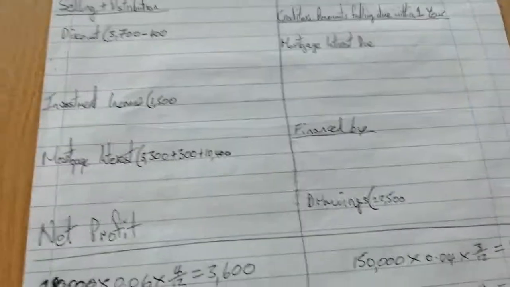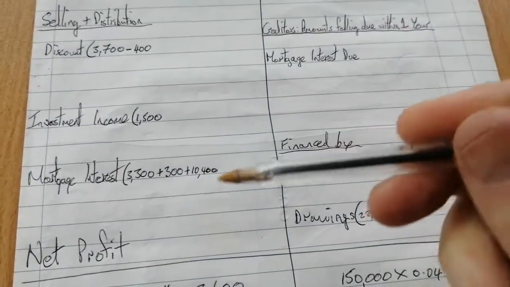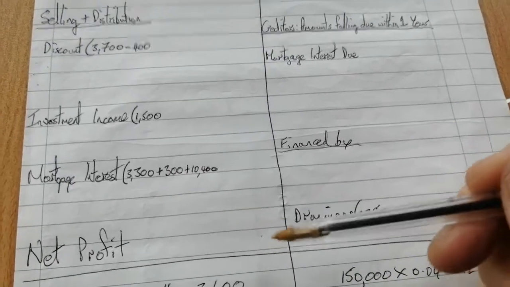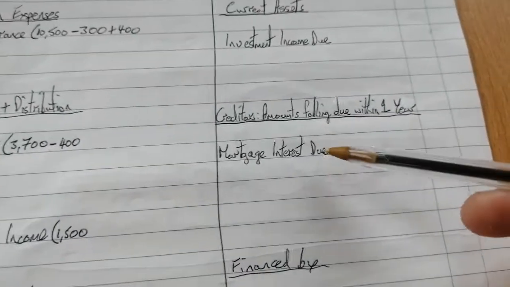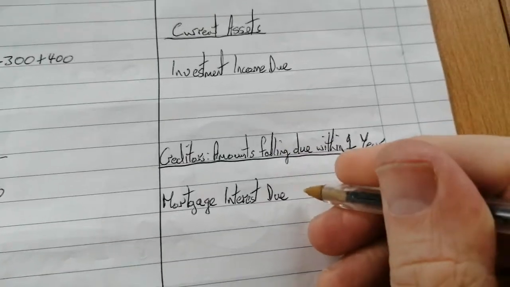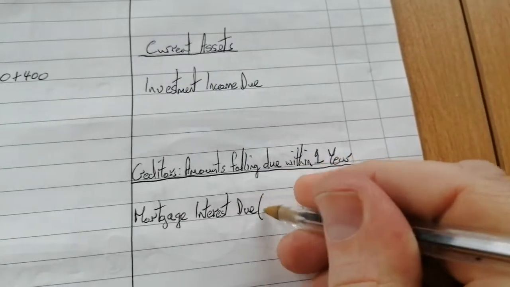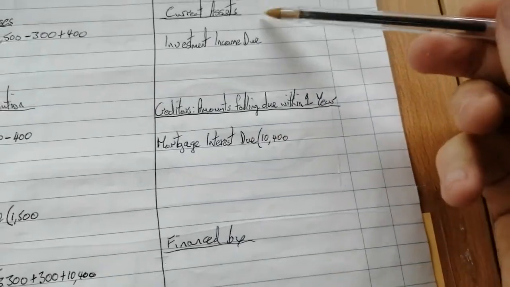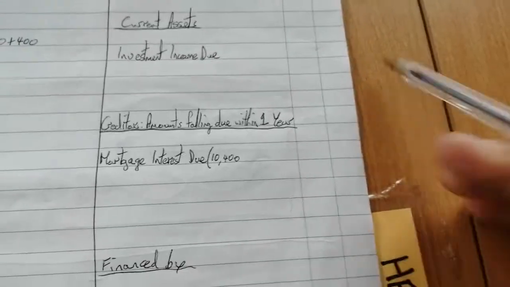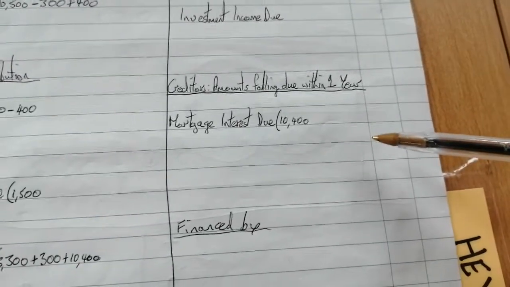And then to balance that, of course, because mortgage interest will reduce your net profit, which will reduce the bottom part of your balance sheet, our mortgage interest due over here must go up by 10,400. Okay, and then everything will be balanced again, because that will be subtracted from current assets and it'll reduce the top part of your balance sheet. So that's all fine so far.